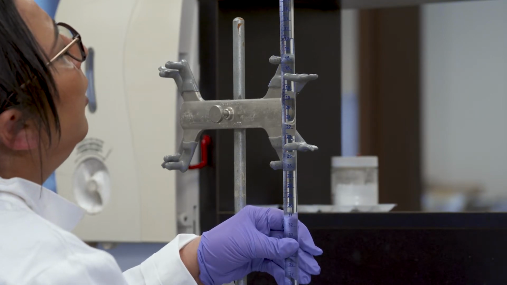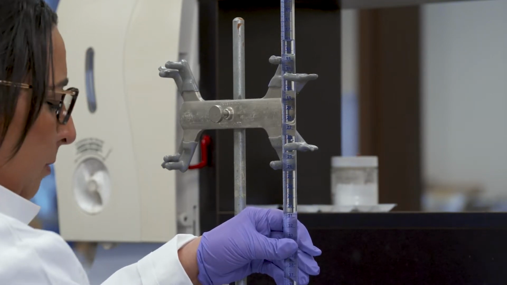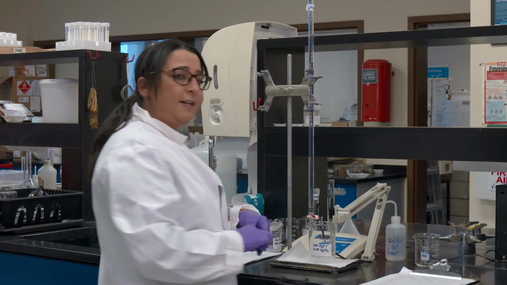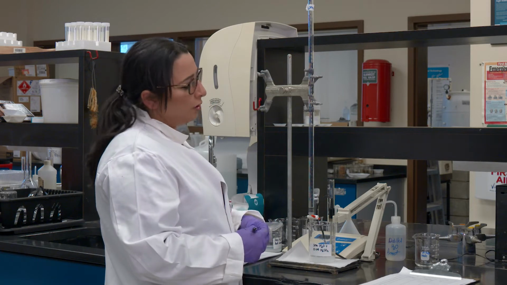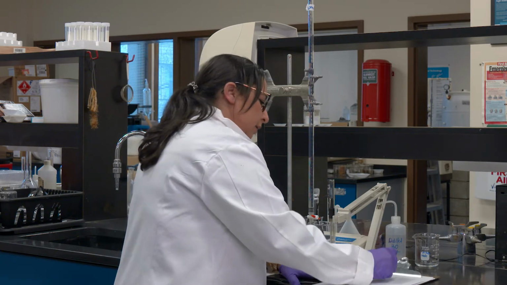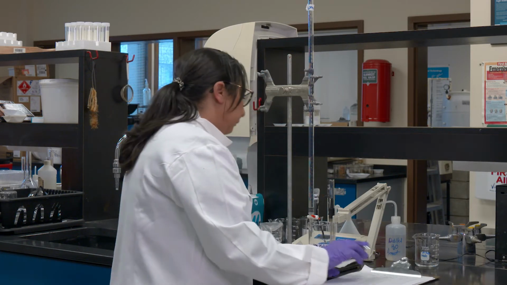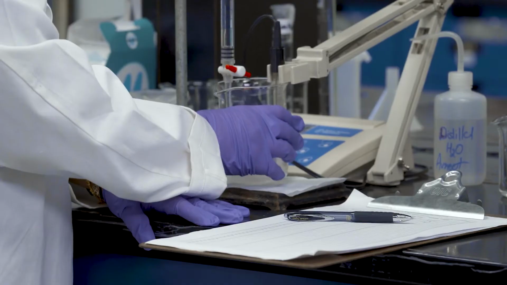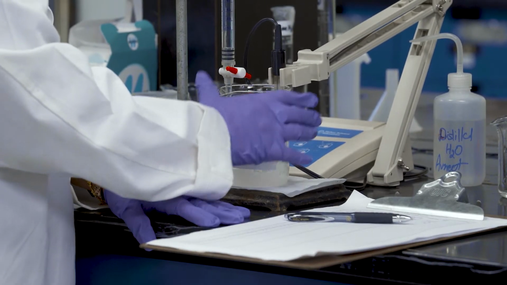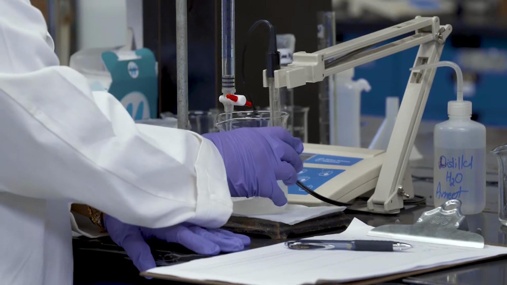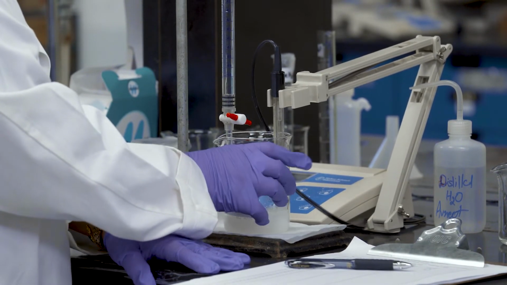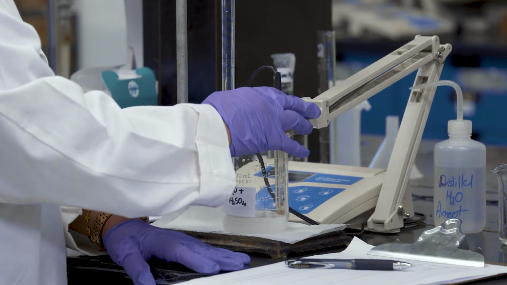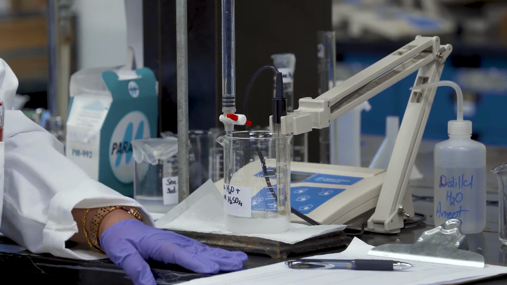It's really normal in lab experimentation to do a bit of hit and trial. Sometimes we have to restart, and that's not a big deal at all. So that was my third ml, and I'm stirring as before. Gentle, not too vigorous. And then let it stabilize so that the pH meter can read for you.